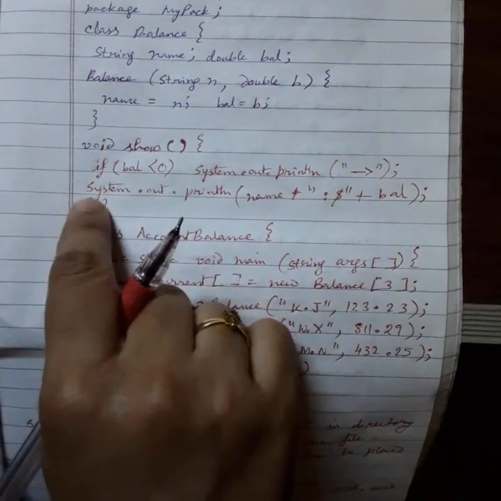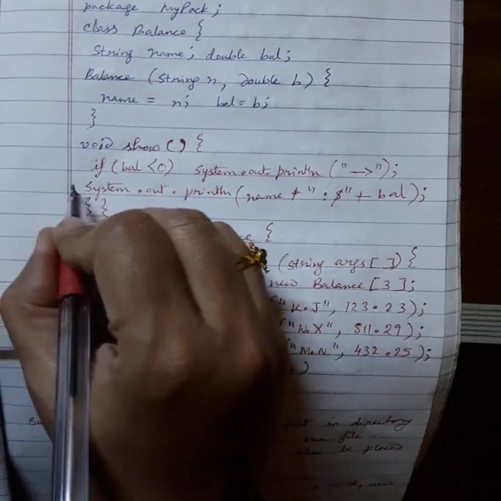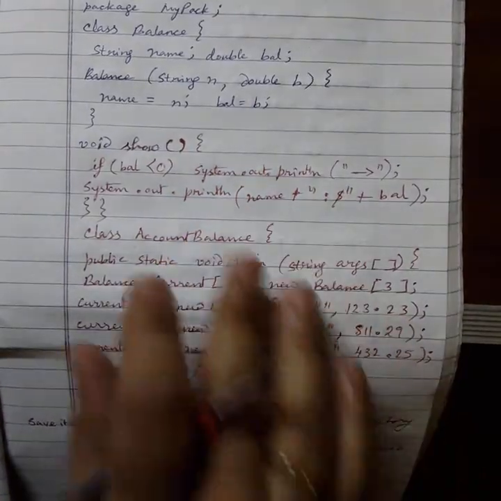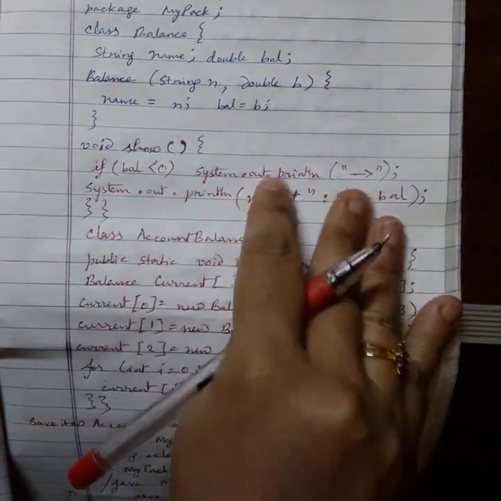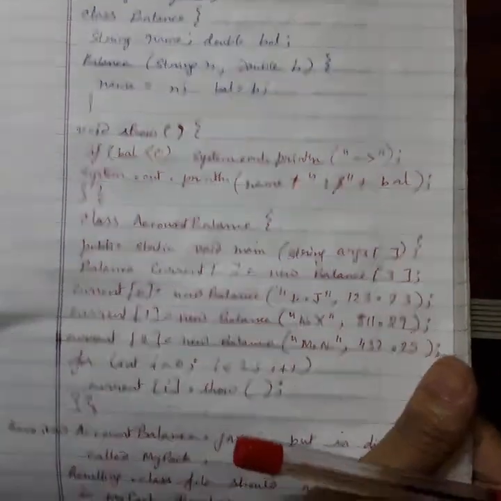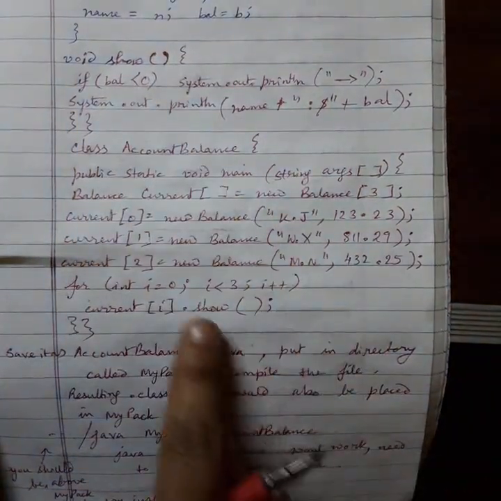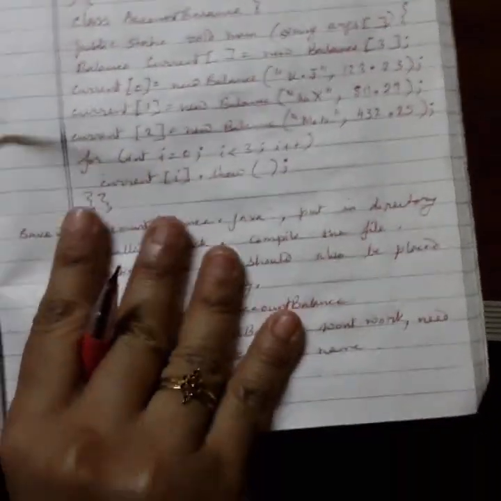You can put in an else here also, that if this, else this, but it is not required. Like balance is not less than 0 here, so this is overlooked. We come to this statement here, and name and balance are printed. 3 times this show method is invoked, and it's printed here.